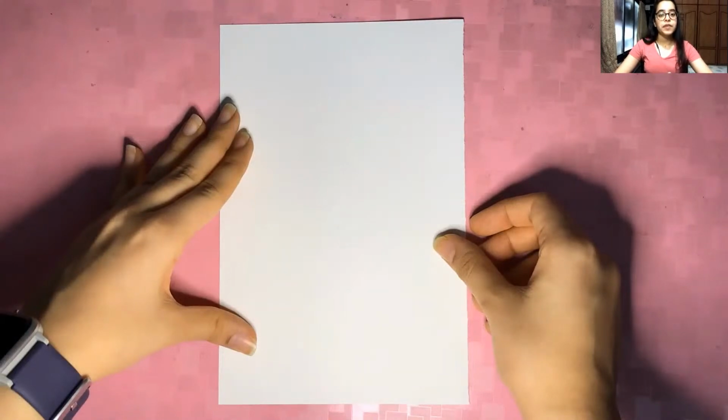And if you don't have a white sheet, you can use any colored sheet that you have, or you can even make use of a ruled sheet from your notebooks. Okay, so don't worry if you don't have a plain white drawing sheet. You can also make use of a ruled paper or any other color sheet you have. Okay, so this is the first material that we need.